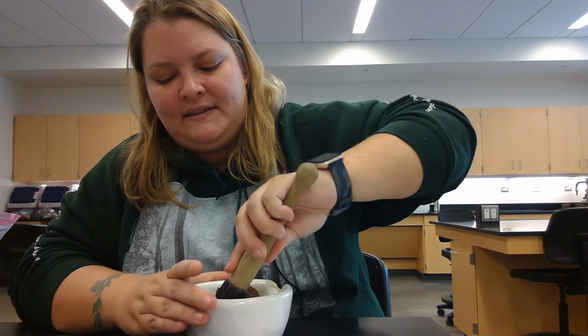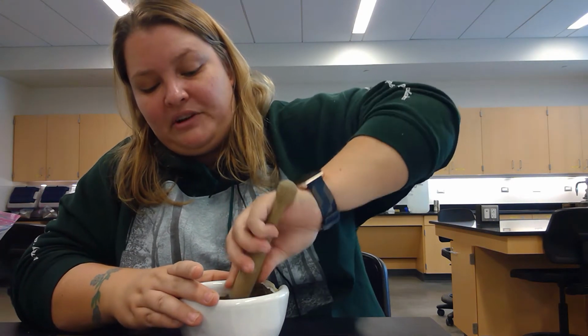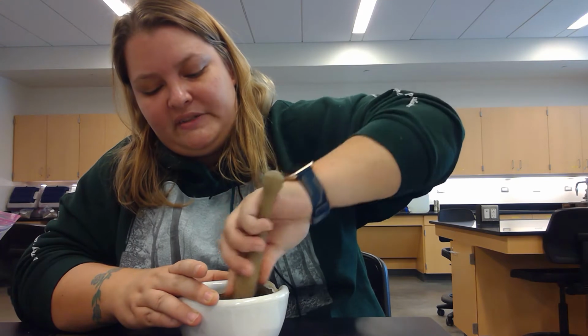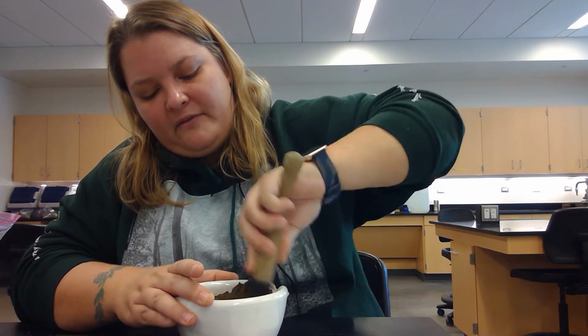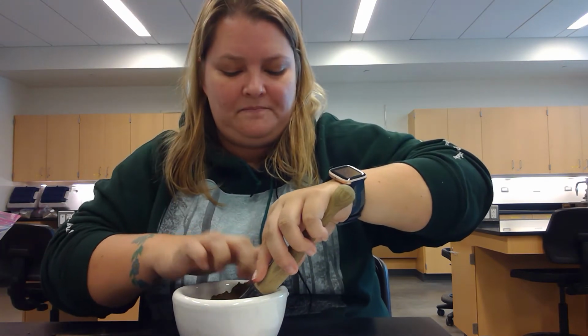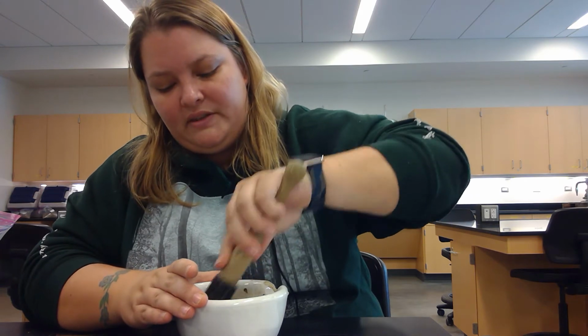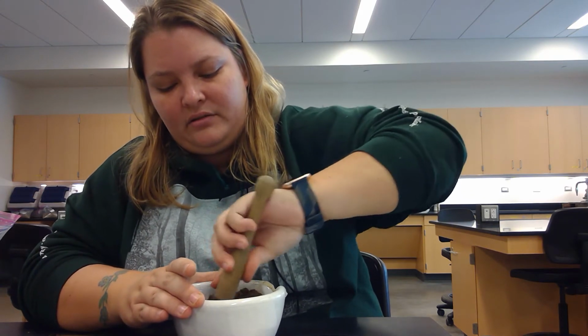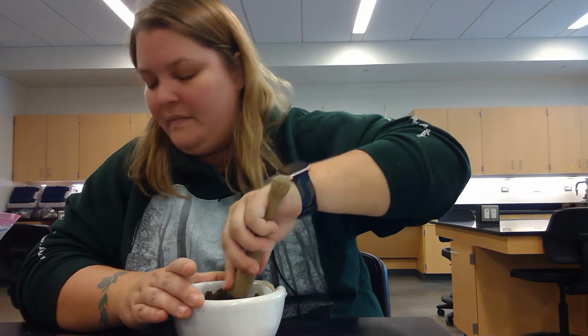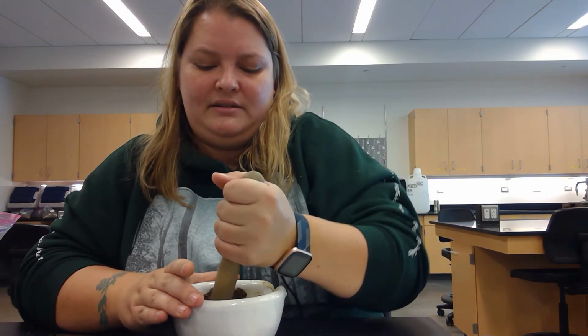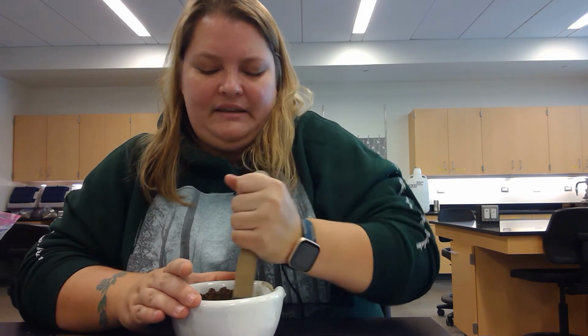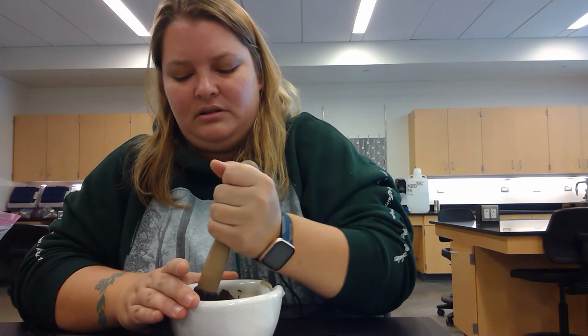Not too many rocks in this. If you are interested, both of the soils we are using today in lab came from my grandpa's farm in Michigan. So both of these are used to grow plants in crops. This one right here, I believe he uses to grow corn.